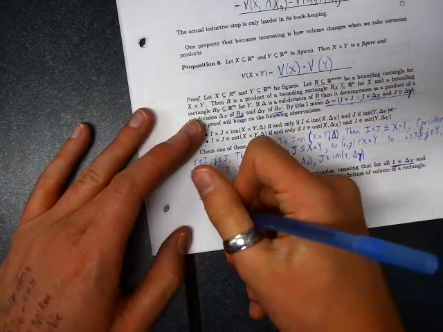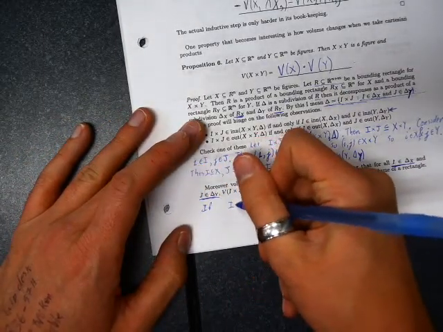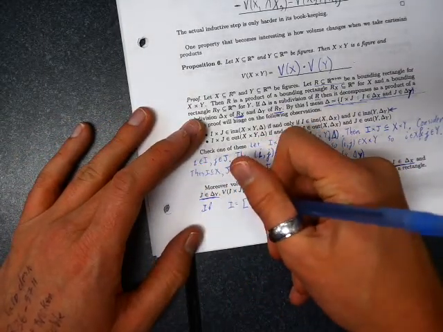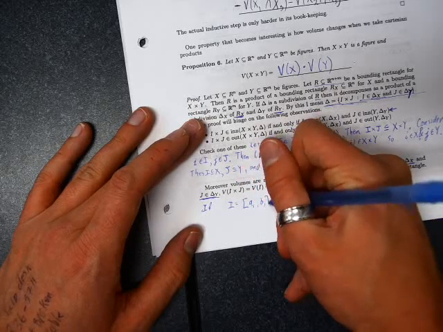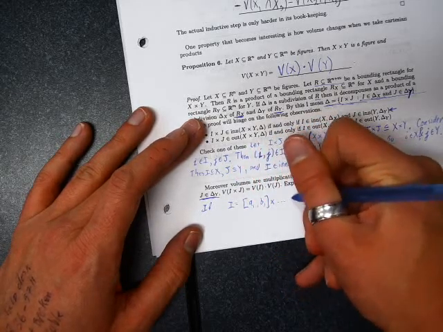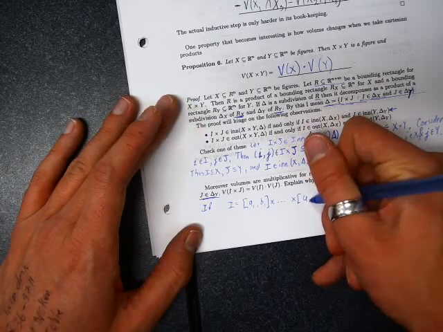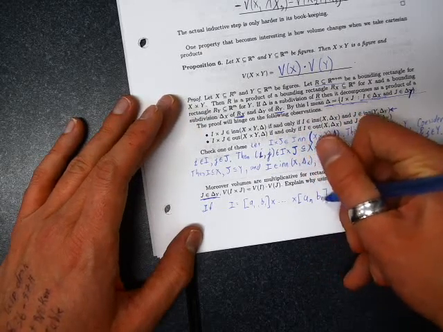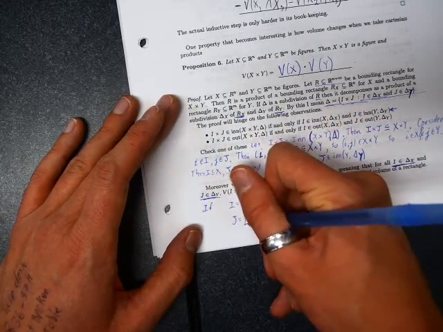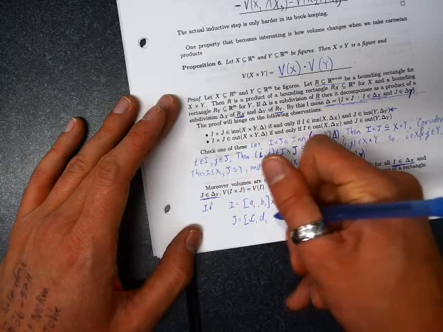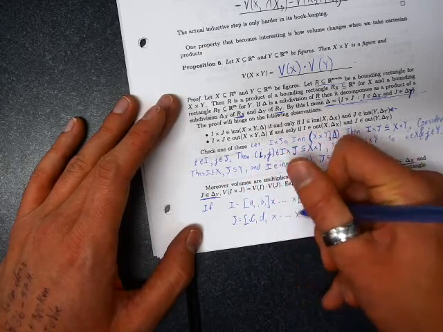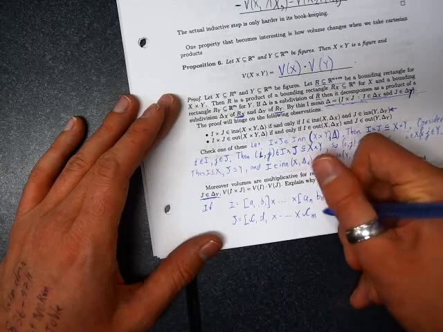Let's see, I in general is just going to be some [a1, b1] cross dot dot dot cross [an, bn]. J is some [c1, d1] cross dot dot dot cross [cm, dm].